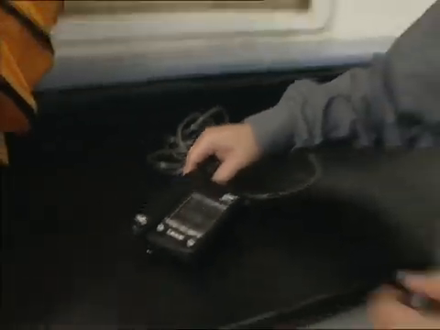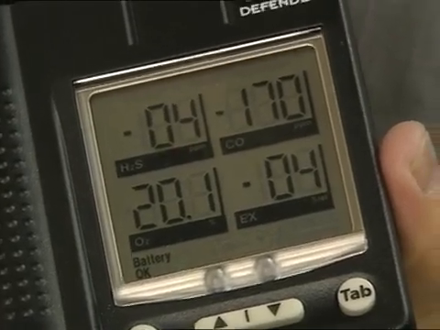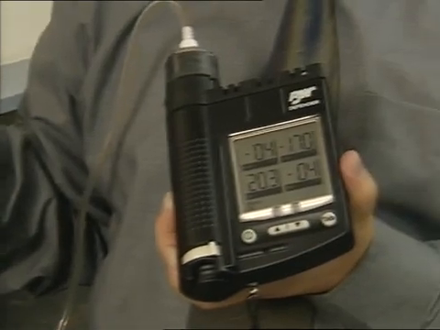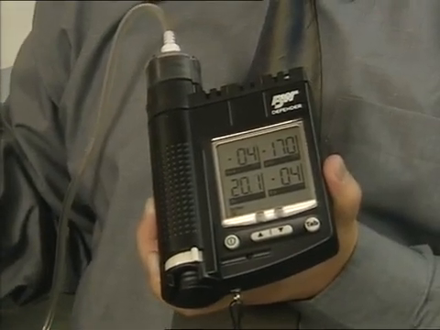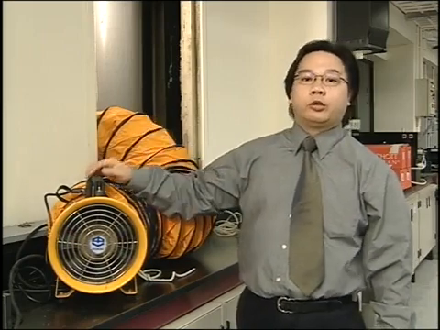We place a tube connected to this apparatus in the room. On this panel, we can see the readings for percentages of various gases, such as oxygen, hydrogen sulfide, carbon monoxide, and explosive gases inside the room. To ensure that there's a sufficient supply of fresh air in the room, we use this fan to pump air in continuously.